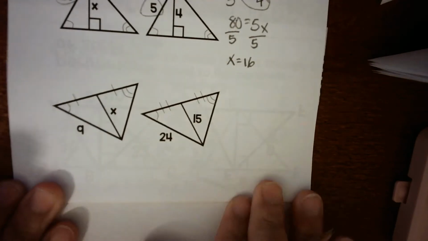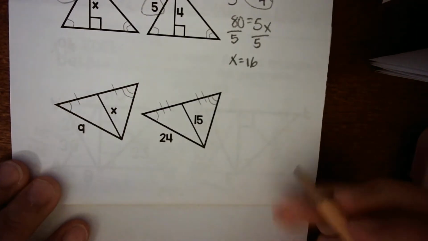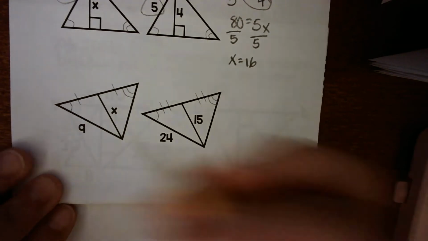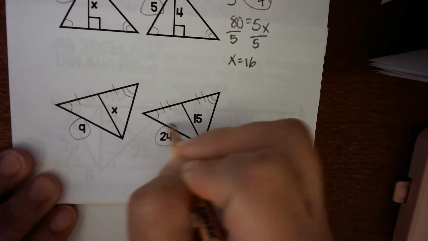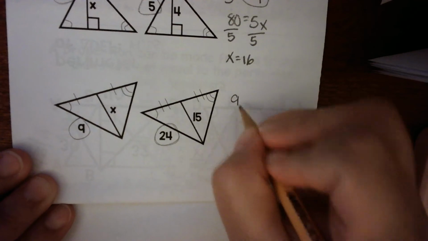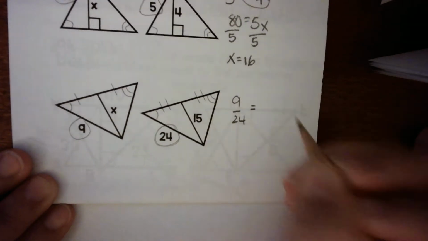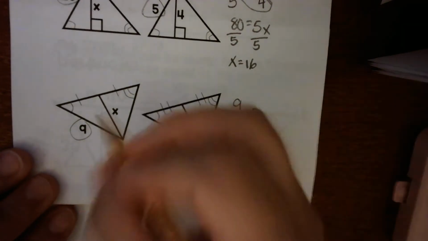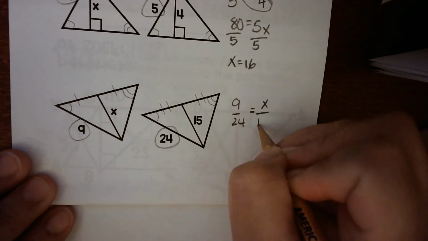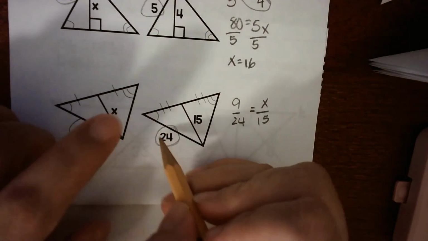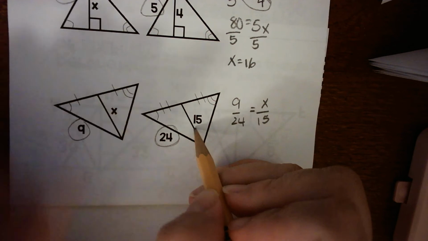Okay, now this is the median. It cuts the two parts in half. We still have corresponding sides. That means 9 still corresponds with 24. So 9 divided by 24 is equal to the medians, which is x divided by 15. I'll write it first and then this one.